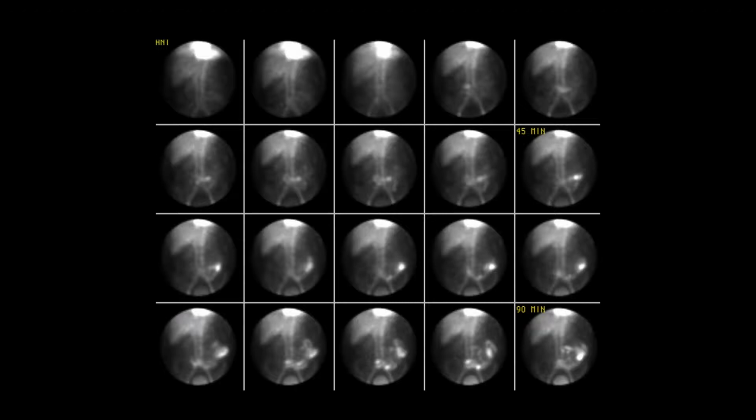Now we can use this kind of in physiology. This is a GI bleeding study. I had a patient who was bleeding from below and we couldn't figure out why. So we injected them with the radioisotope and we just imaged over and over again. So this is 45 minutes and this is 90 minutes.